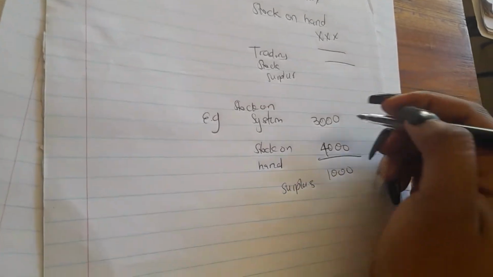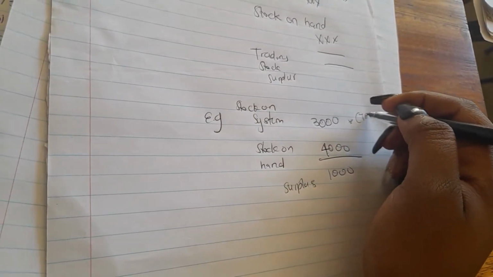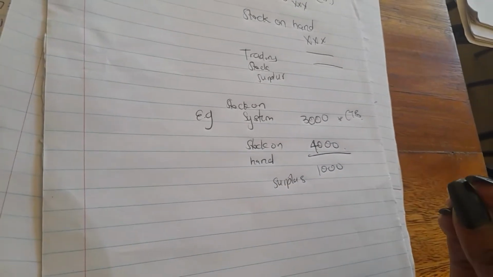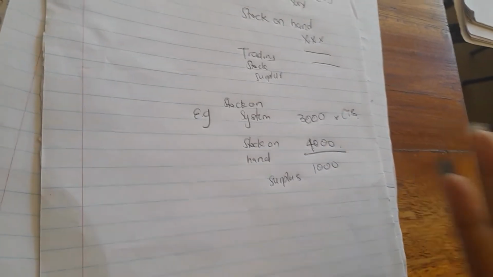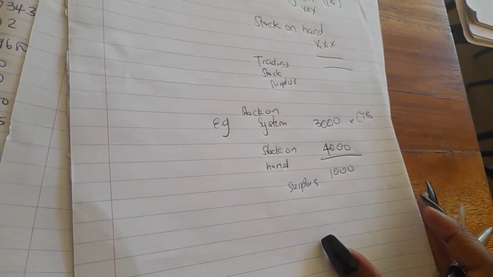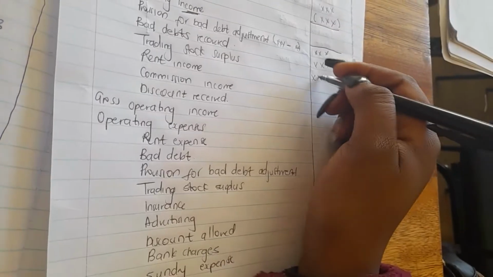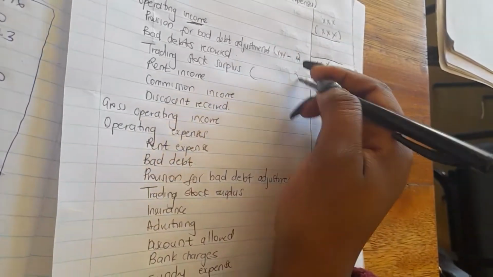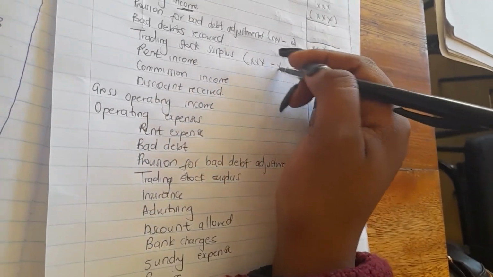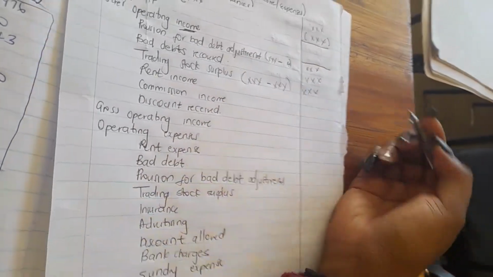So please do remember this. We have a trading stock surplus when the system stock that we get from our trial balance is less than the stock that we counted, the stock that is on hand. That will give you a surplus, right? Okay, so moving on, that will be your surplus, and you need to show that you minused the trading stock system by the trading stock on hand, and it gave you a surplus.